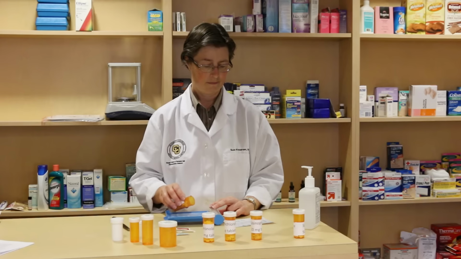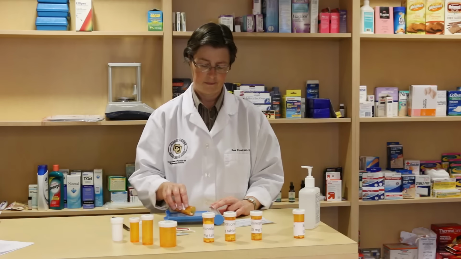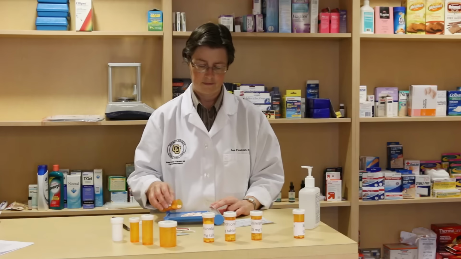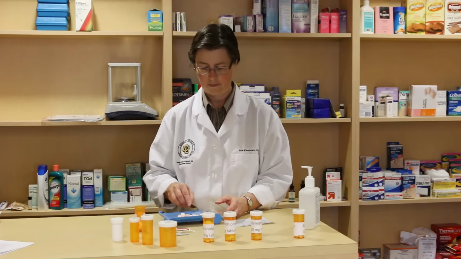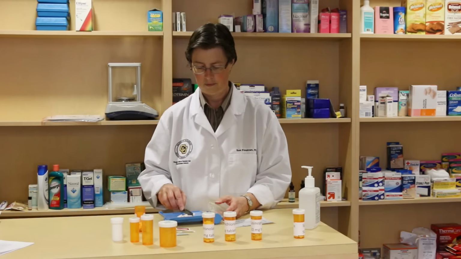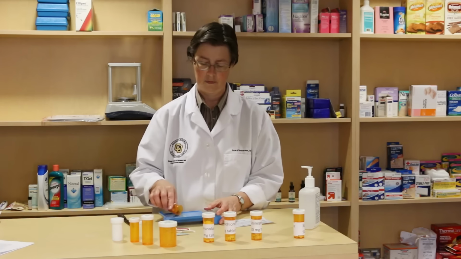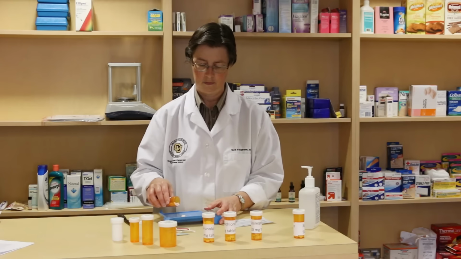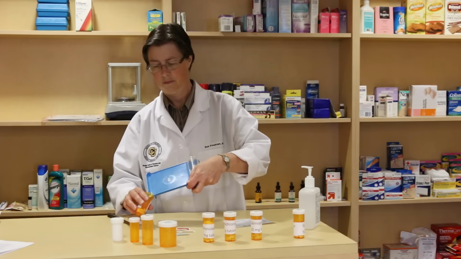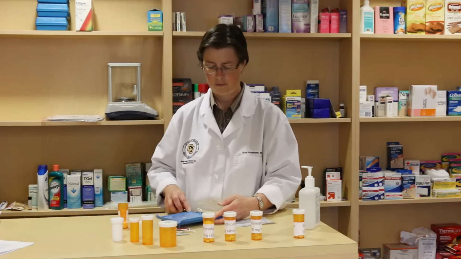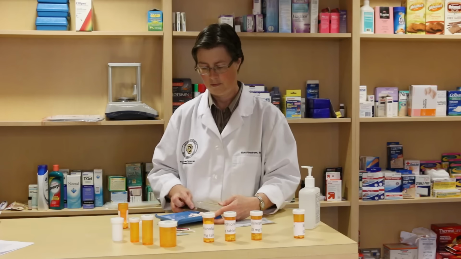Step 10 is to use the counting tray and spatula to count the needed number of tablets or capsules for the prescription. It's very important that you don't touch medications directly with your hands and that you use the counting tray and spatula to dispense the medication. You recount the tablets in step 11 to ensure that the correct number will be dispensed to the patient.